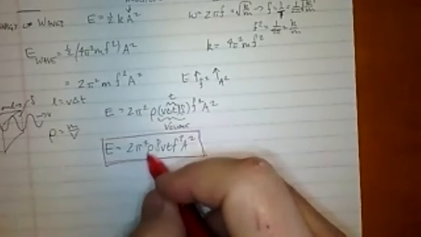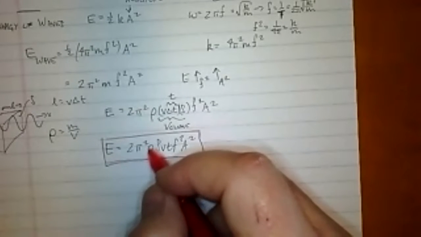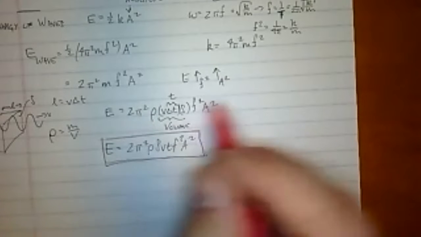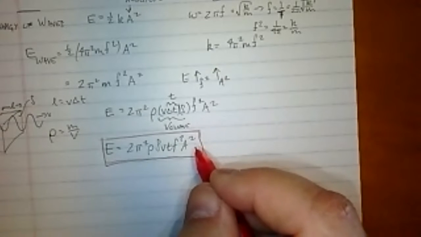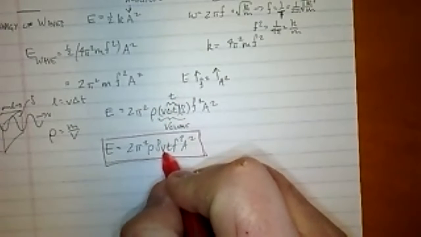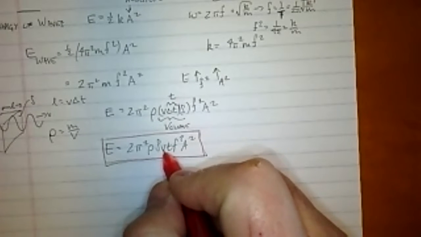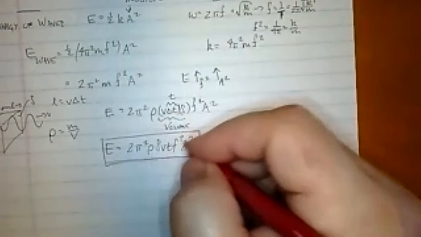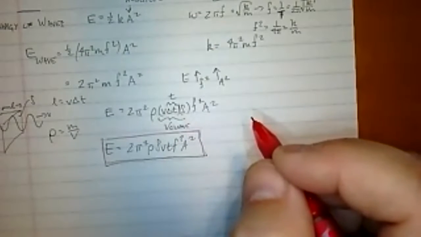You can see the energy of the wave depends on the density of the matter through which it's traveling, if it's actually traveling through matter. There's a whole different thing when it travels through a vacuum, which we worked out in the 242 class. Then the velocity of the wave is directly proportional to that. So that means if the wave is going faster, it's bringing more power. It's proportional to the square of the frequency and the square of the amplitude.